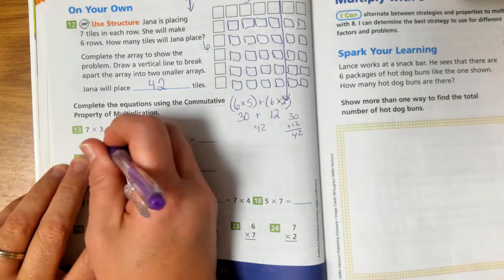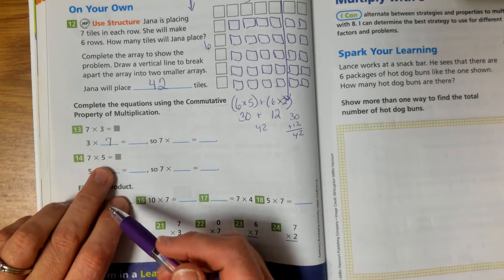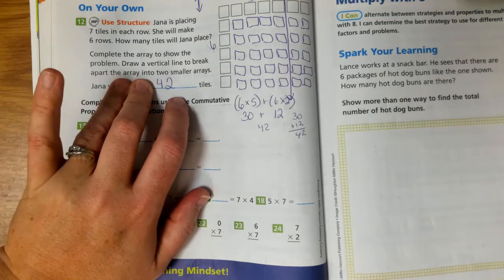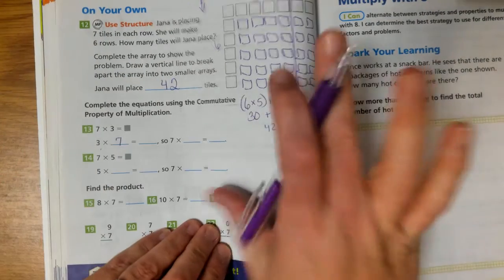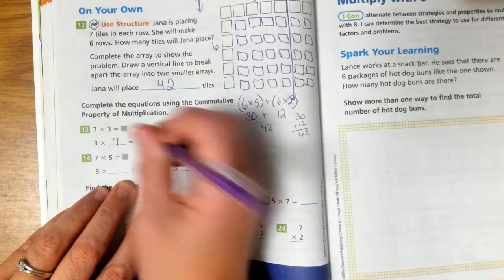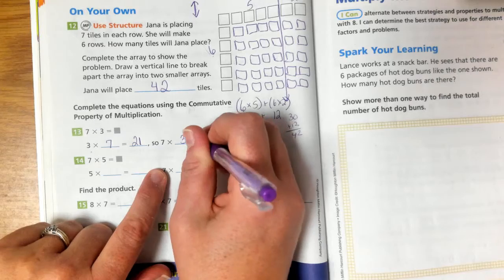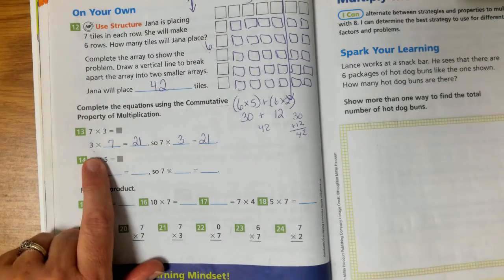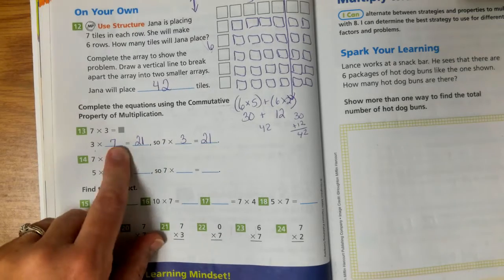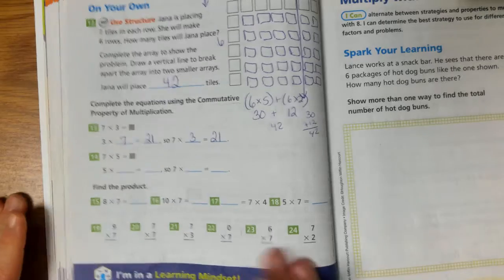So 7 times 3 can also be 3 times 7. 3 times 7 equals, so we've got 3, 6, 9, 12, 15, 18, 21. So 7 times 3 equals 21. If 3 times 7 equals 21, 7 times 3 equals 21. It doesn't matter the order. When you are multiplying, you're going to get the same answer.